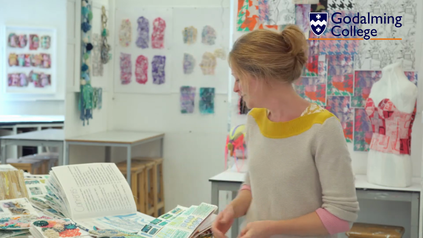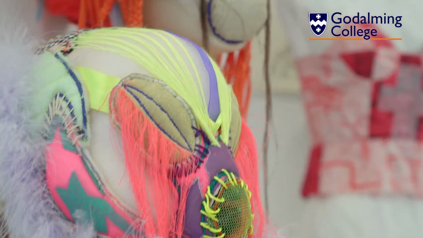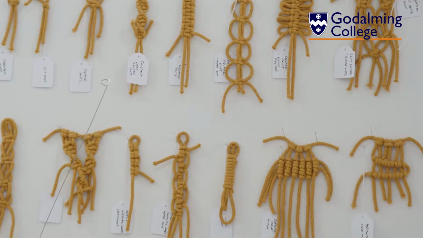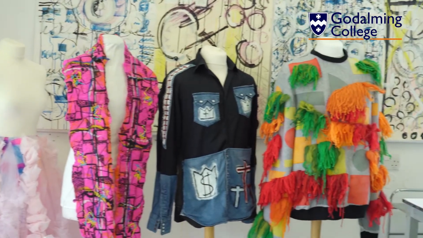You'll have 4.5 hours of taught lesson a week and 4.5 hours of homework, in which time you do 2 sides in your sketchbook. The course itself takes you through lots of techniques. So we do things like felting, pleating, weaving, screen printing. We take you through just a wide range of techniques.